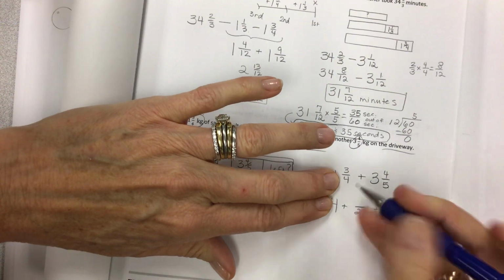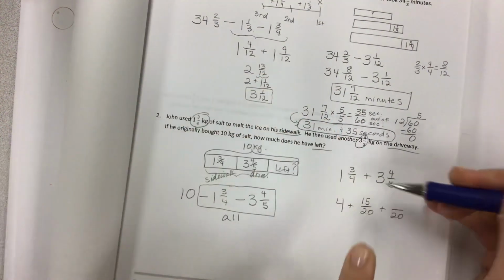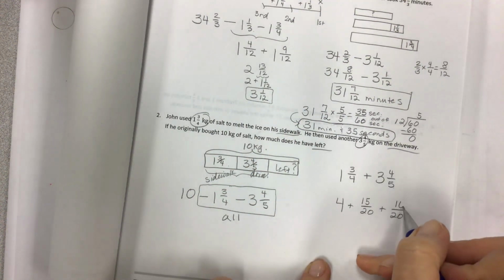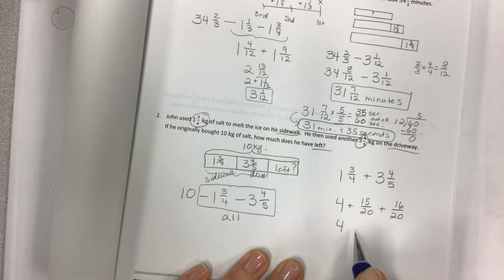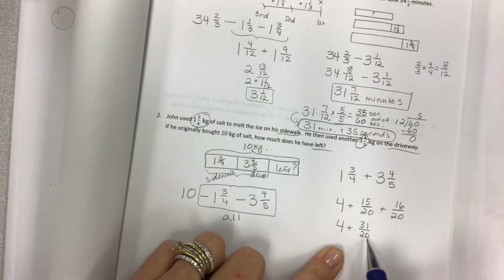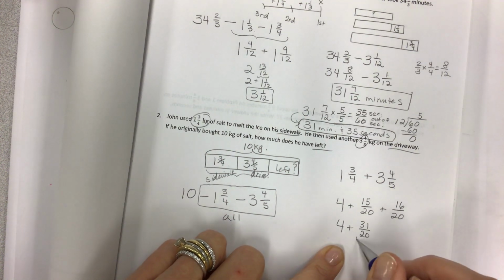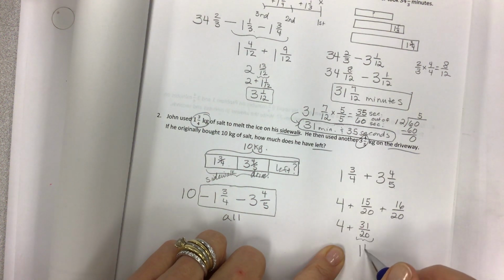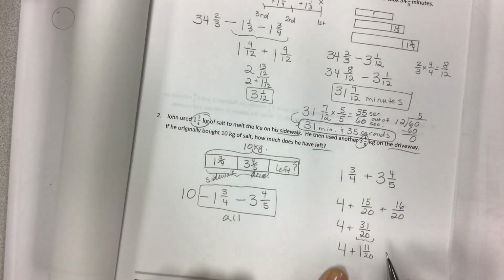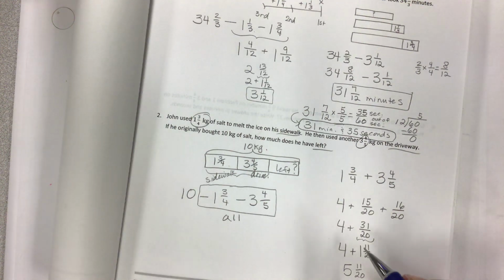5 is my scale factor here, so 15 is on top. 4 is my scale factor for this one, so 4 times 4 is 16. And then when you add this, you get 31. And this in itself is a problem that needs to be solved. And so 1 and 11/20 that you would combine with the whole number. And so 5 and 11/20 is our total.